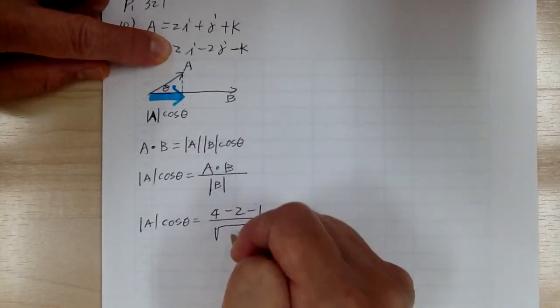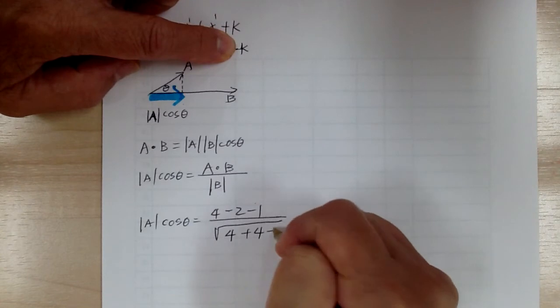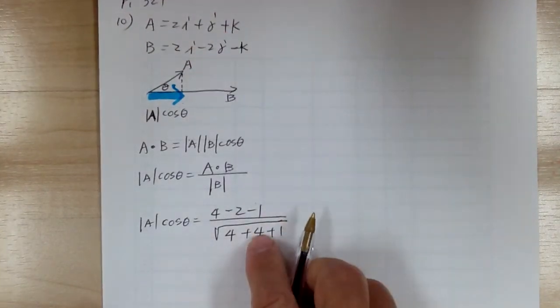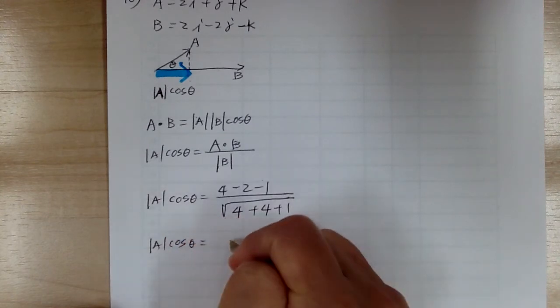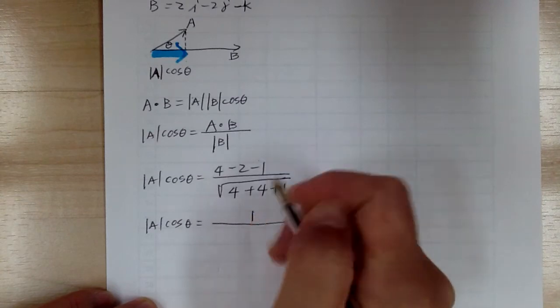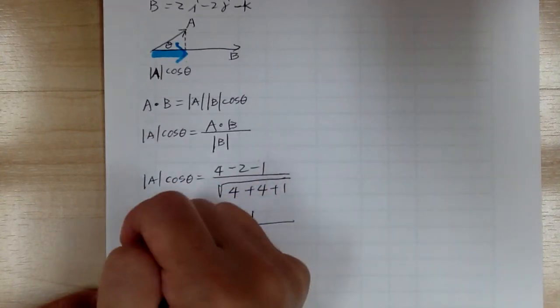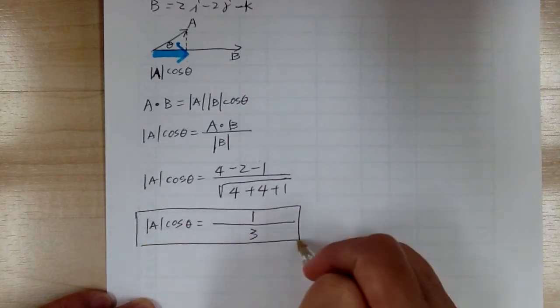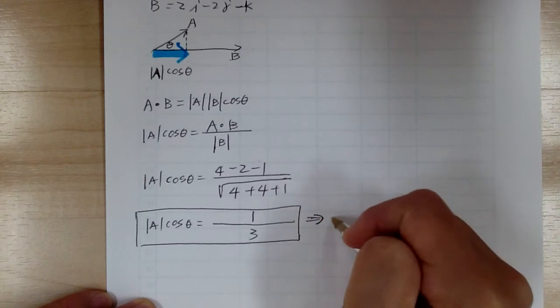2 squared is 4, negative 2 squared is 4, negative 1 squared is 1. So that's the length of B. This will give you 1 over 3, which is the length of the shadow.